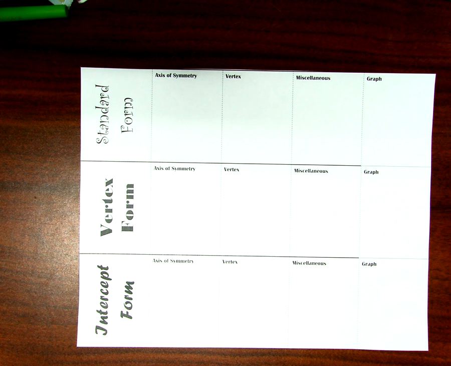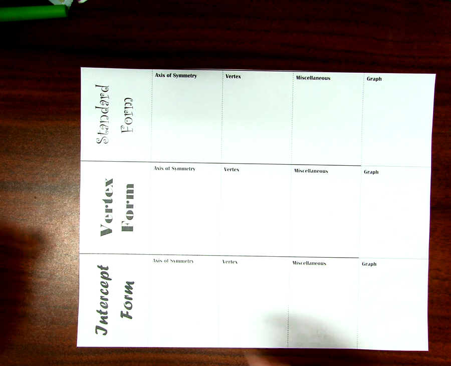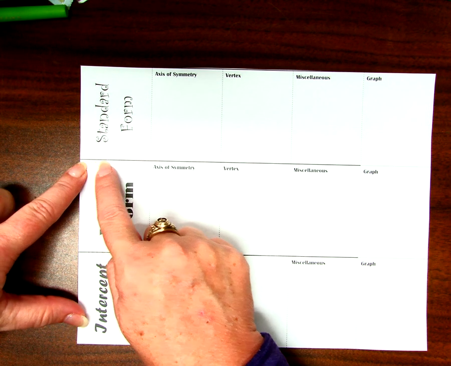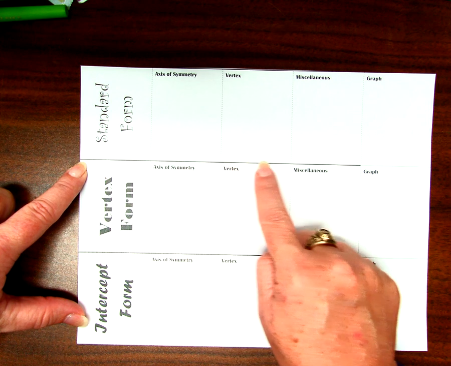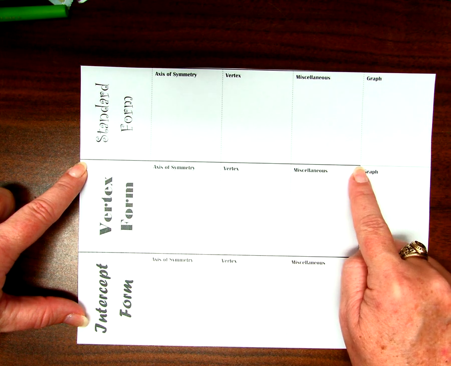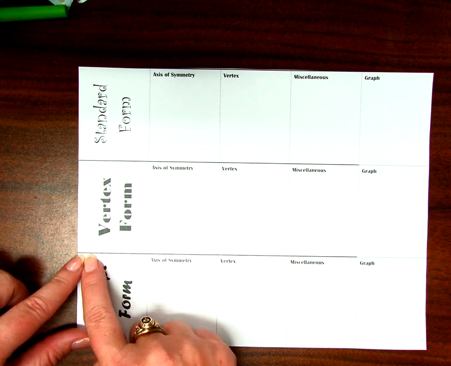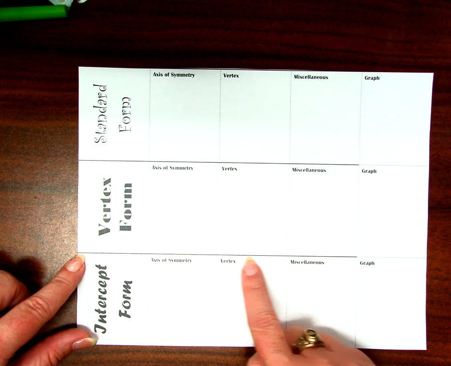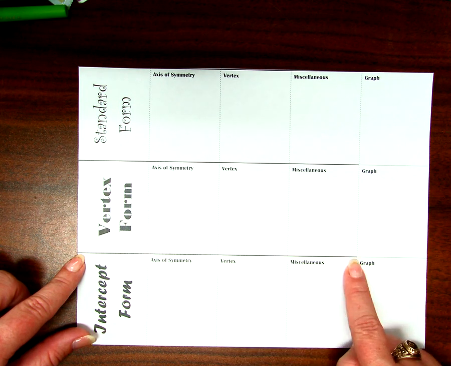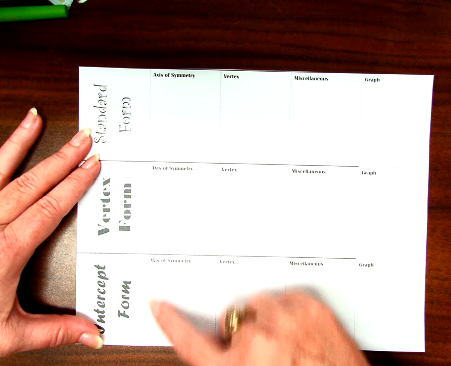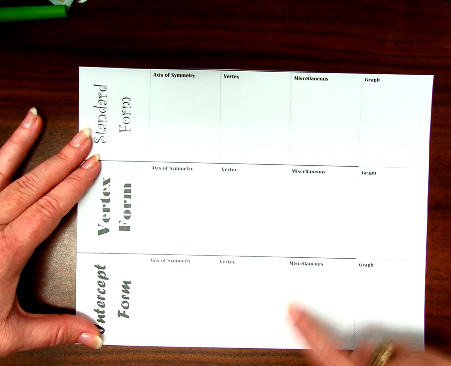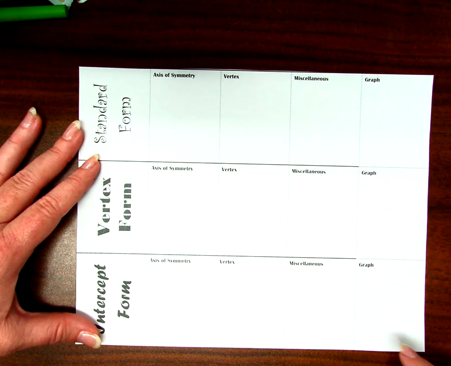Got it done? Okay. What I want you to notice is that this line right here goes all the way to here and stops. And this line right here goes all the way to here and stops. You notice that? Okay. Notice these lines right here are what? What do you think we're going to do with those? We're going to fold them.